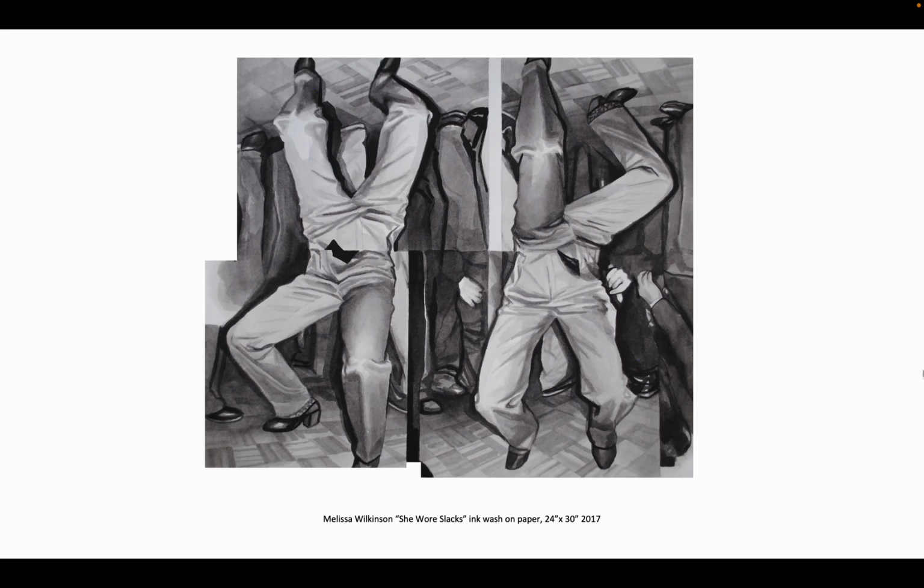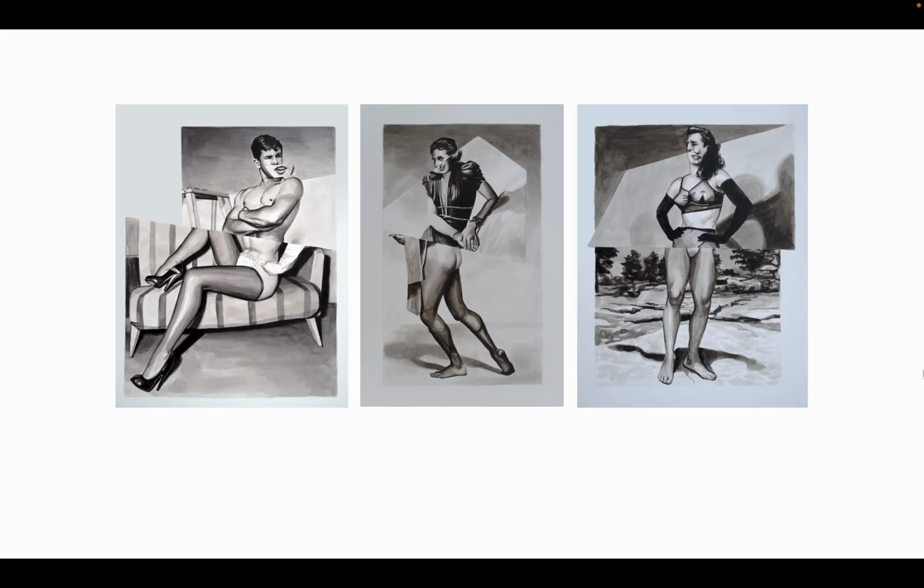And I work a lot with value right now. For the last year and a half or two, I've actually just worked in ink wash as a medium on paper and really done a deep dive into understanding depth and form and the pictorial construction as it relates to found images that I reconstruct, reassemble, and then remake through painting.